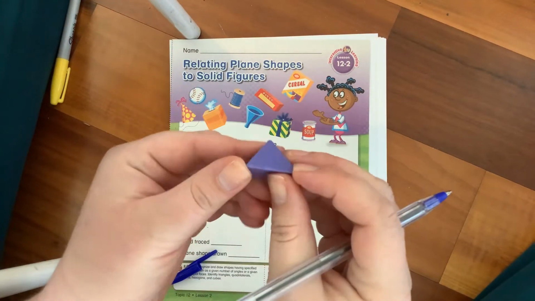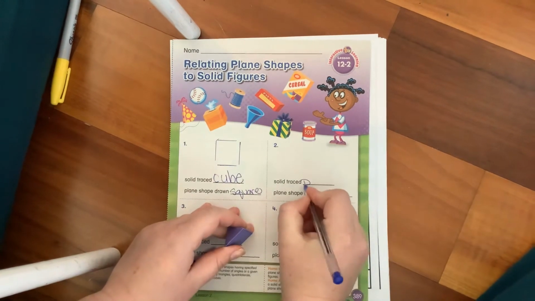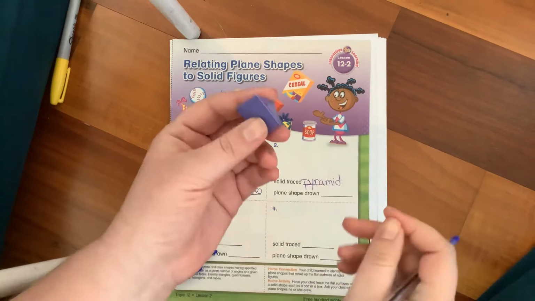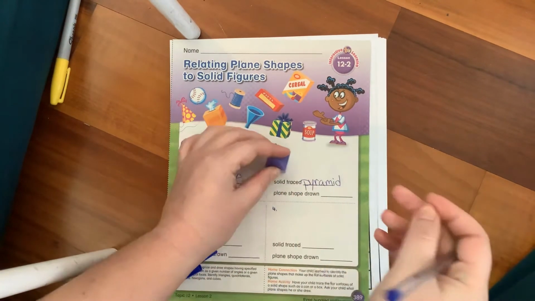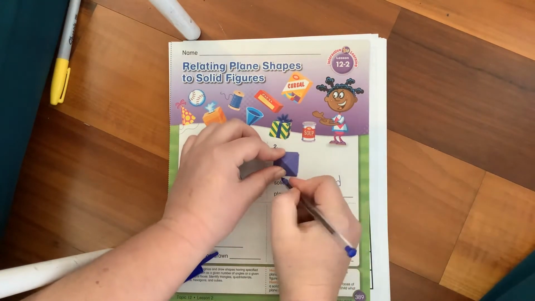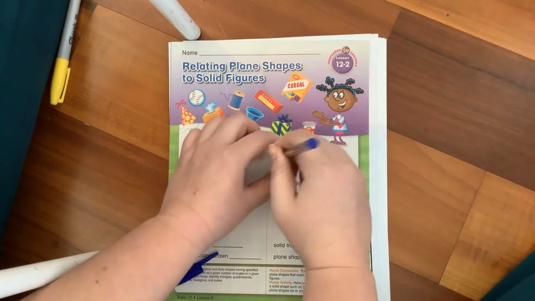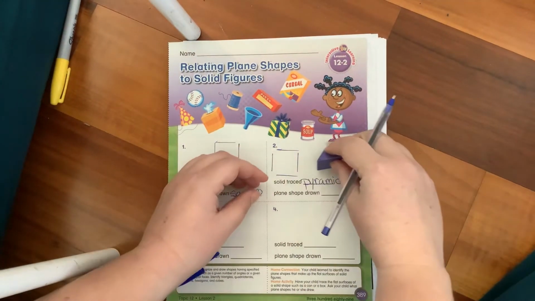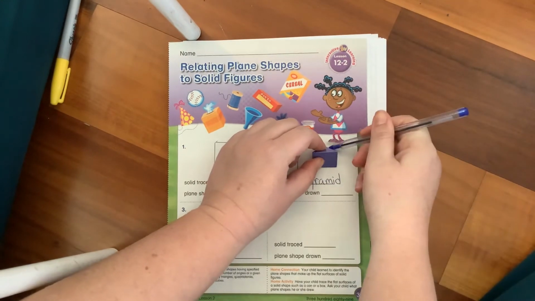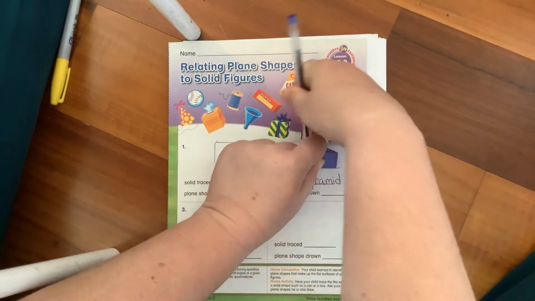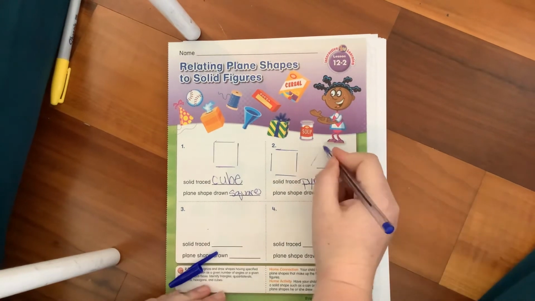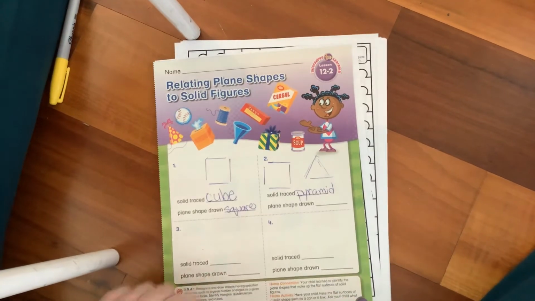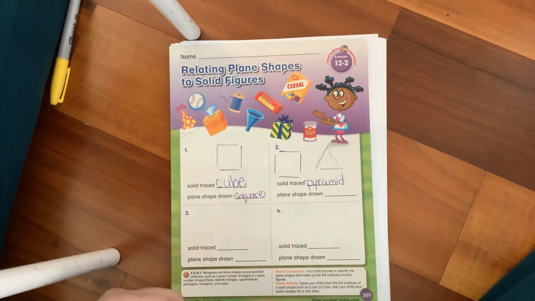Then we could try something like this. You could take your pyramid. And you're going to see what shapes you can draw. So if I put it flat down, I can make another square. I could also lay it down on one side like this. And there I made a triangle. So actually some shapes have more than one shape, which is really cool. So those are different flat figures.